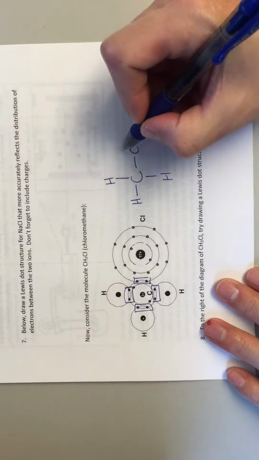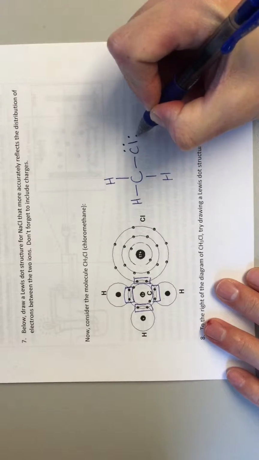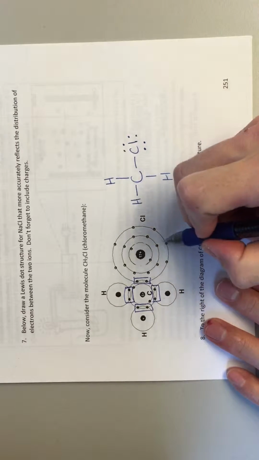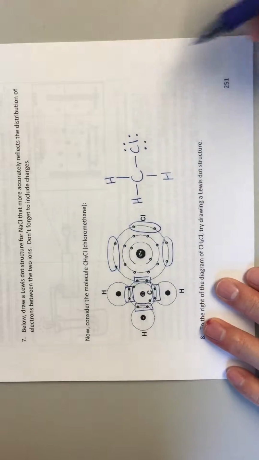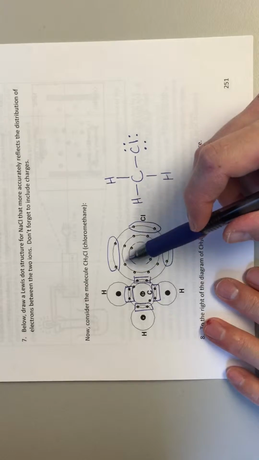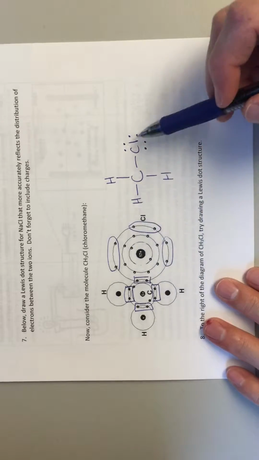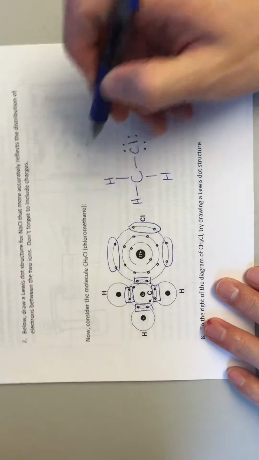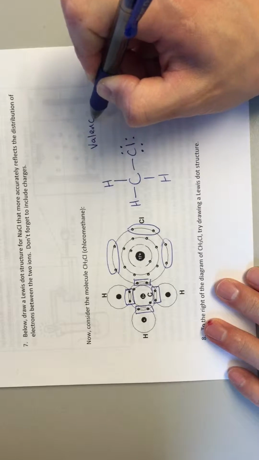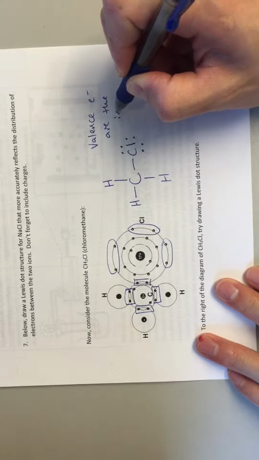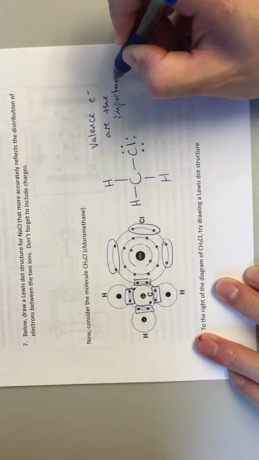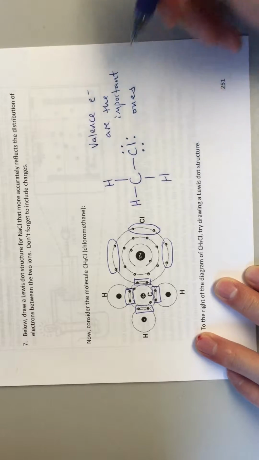And then for chlorine, the last thing I'm going to do is I'm going to show my valence electrons. So that would be these two, and those two. So again, any inner shell electrons in these pictures, not really important. The valence electrons, right, those are the important ones.